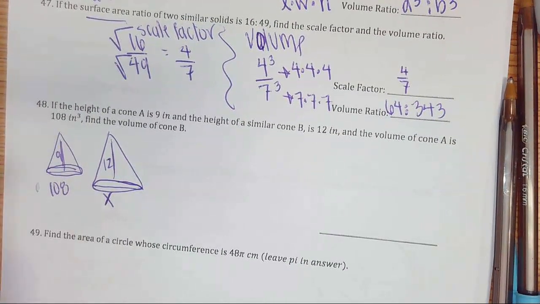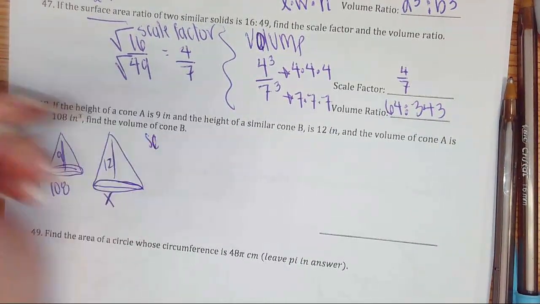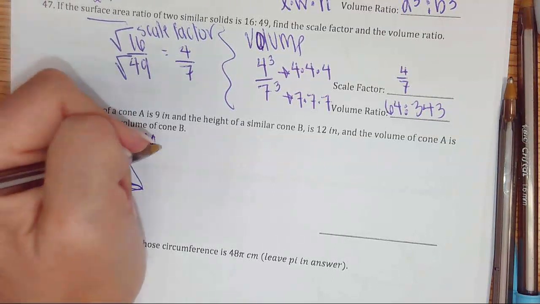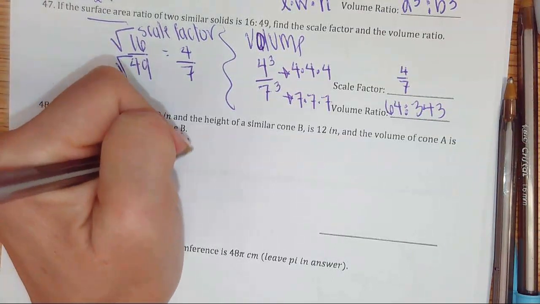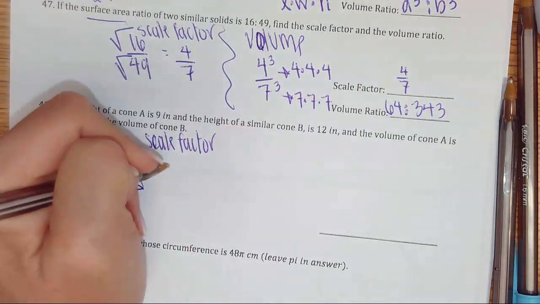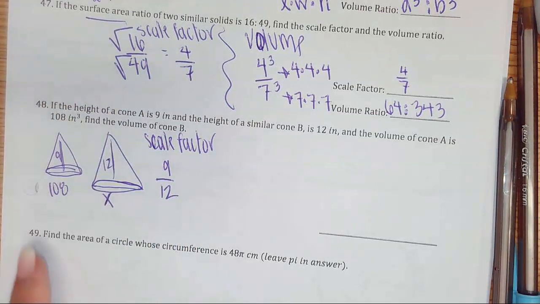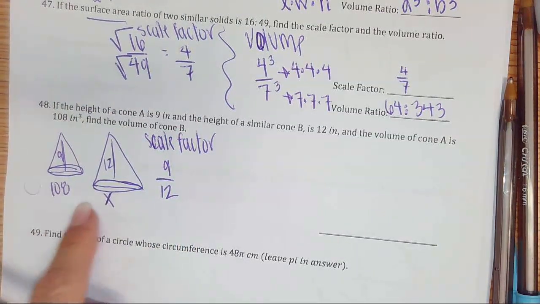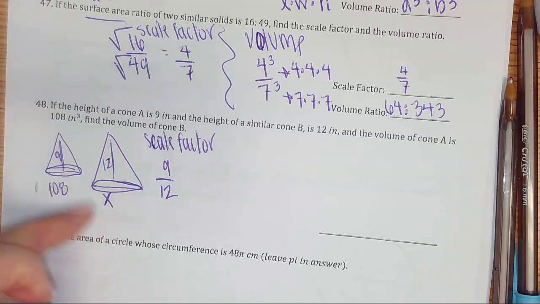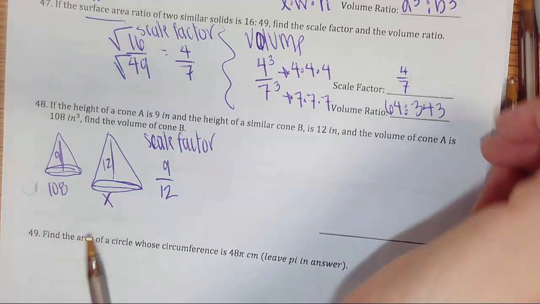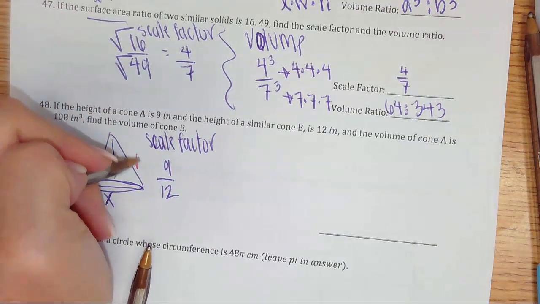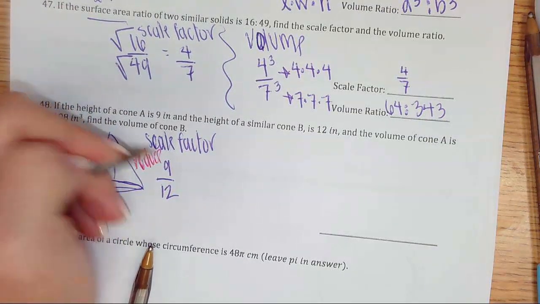Okay, so our scale factor, because it's just like a straight line, right, is going to be 9 to 12. But we want to compare it to volume. So we are going to need to cube it. But before then, you need to check and see if you can reduce it.